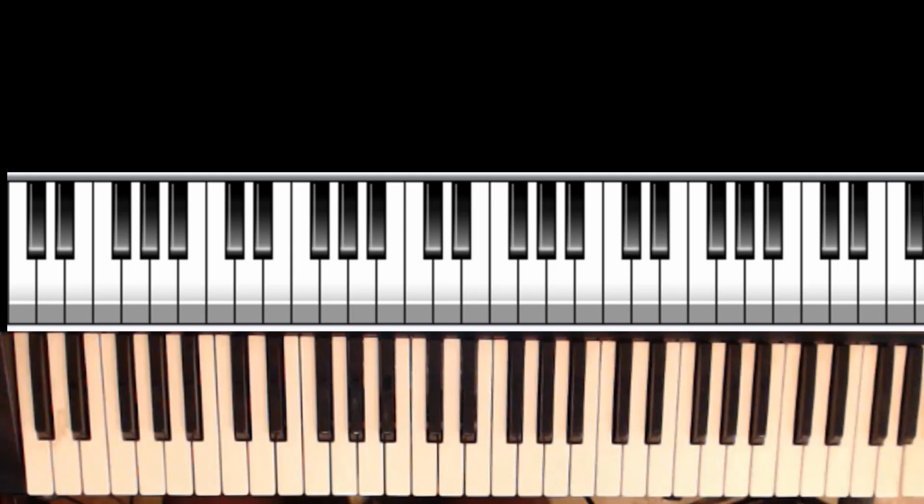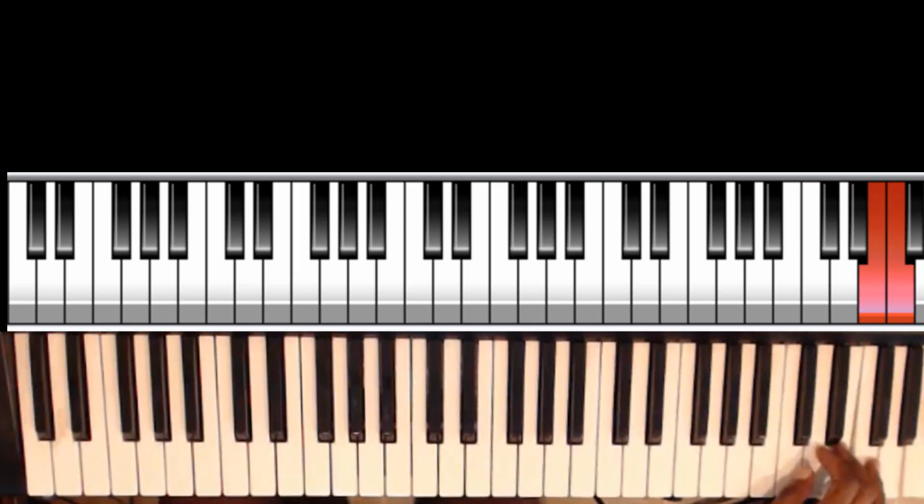Like I did in the previous one, you can say the names of the notes or sing them as you play. So just like this. C, D, E, F, G, C, D, E, F, G, C, D, E, F, G.